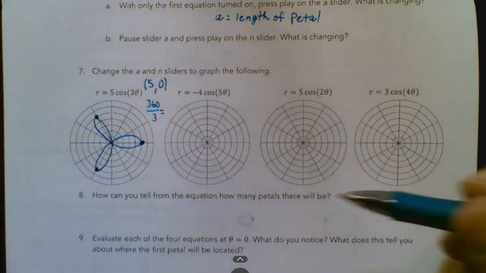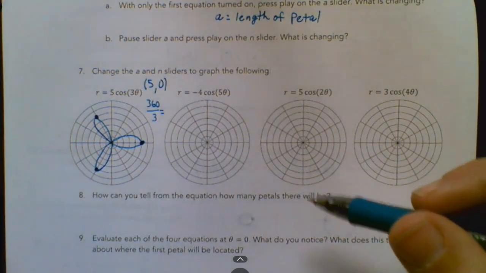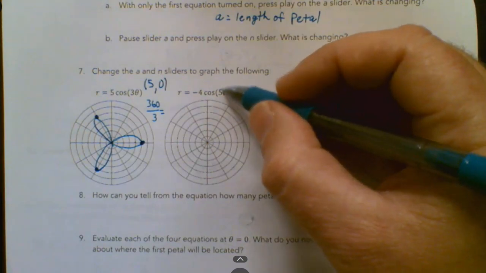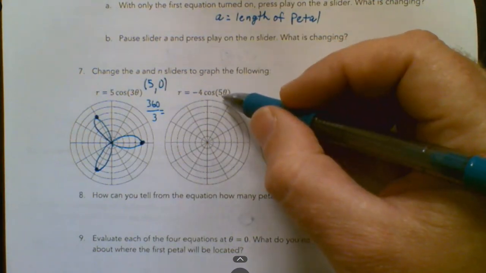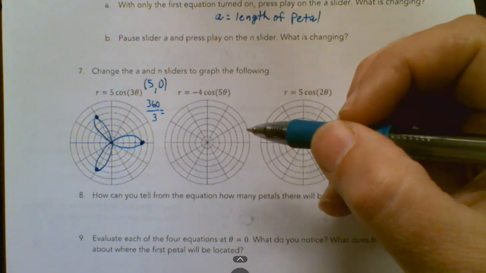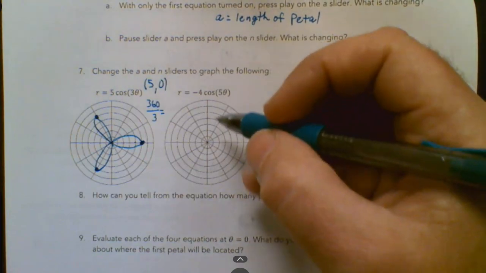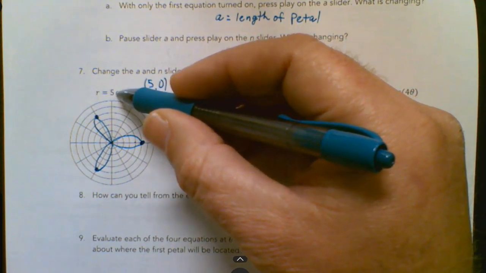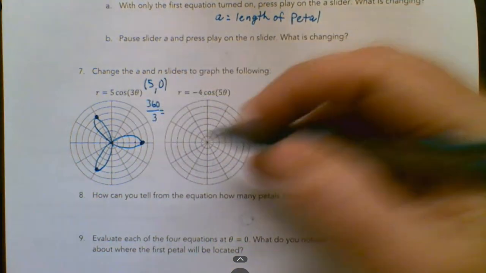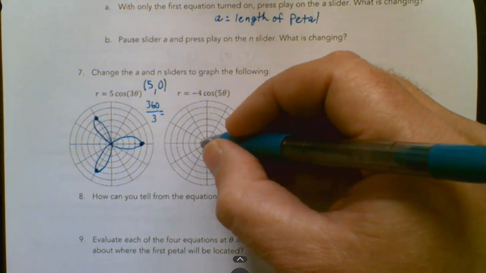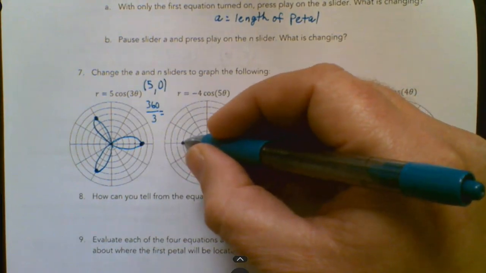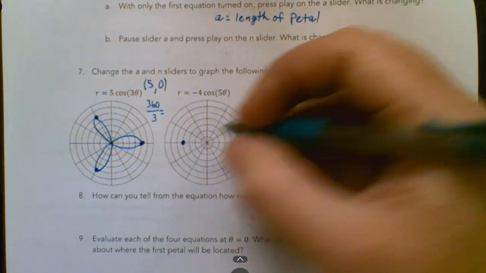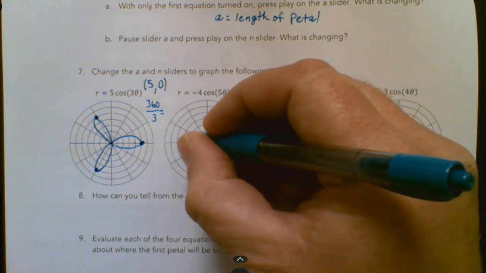What if it's negative? So for the -4 cosine 5 theta, again, remember that this is an odd one, so this is the number of petals. There will be 5 of them. So where does it start? Well, with cosine, we're thinking left and right. So this guy would go 5 to the right, but if it was negative, we're going to start going to the left. 1, 2, 3, 4. So that's going to make up my first petal.